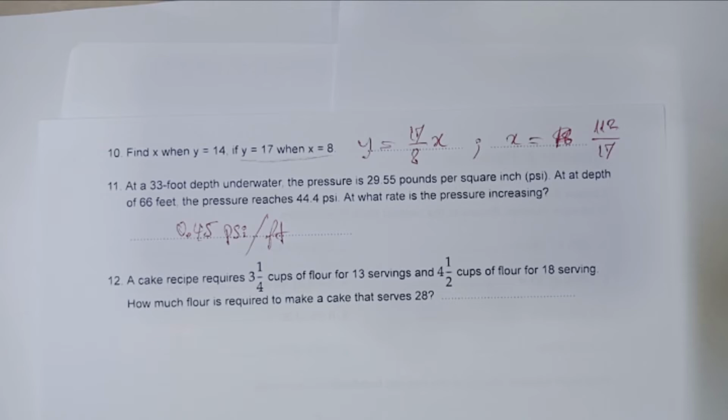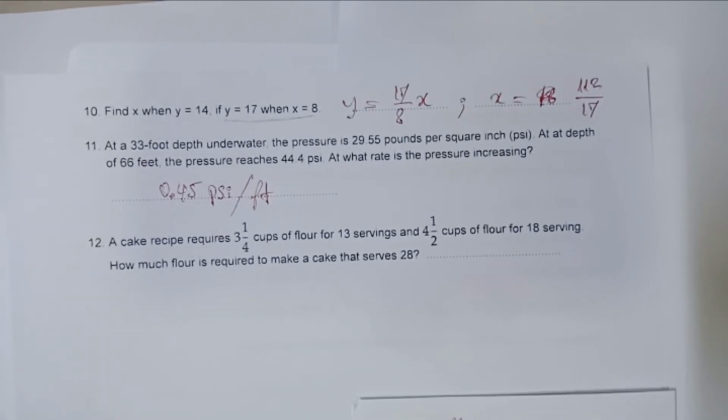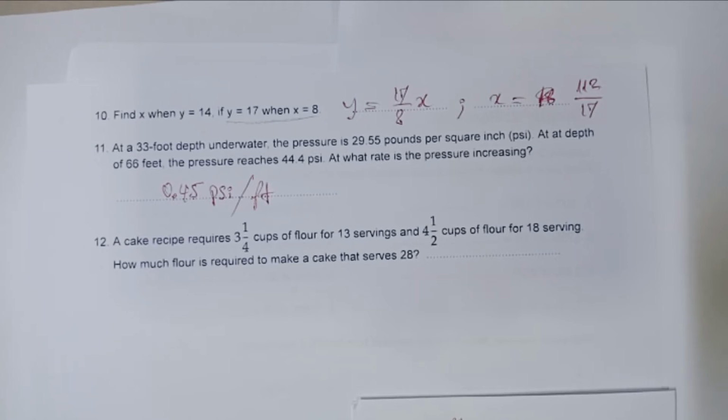Number 12. This is the last number in lesson 1-9. The cake recipe requires 3 1/4 cups of flour for 13 servings and 4.5 cups of flour for 18 servings. How much flour is required to make a cake that serves 28?